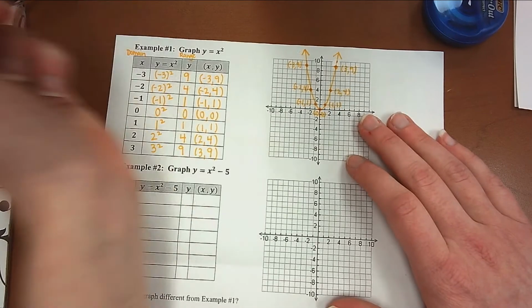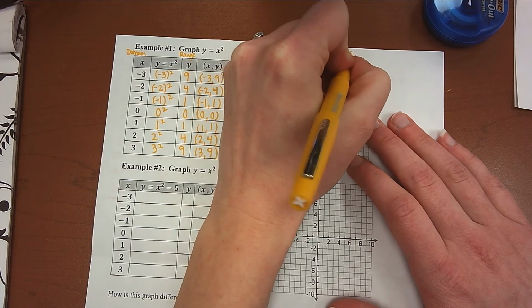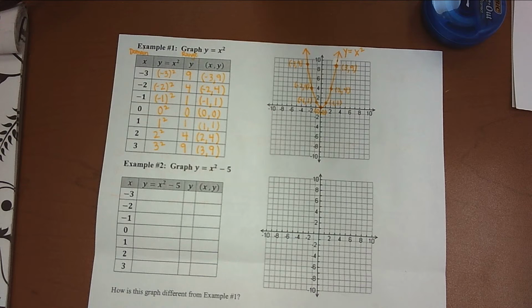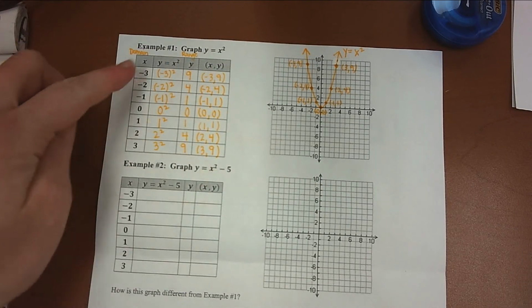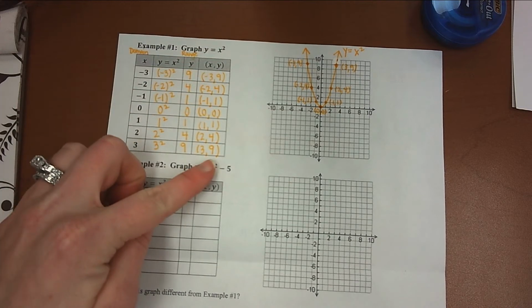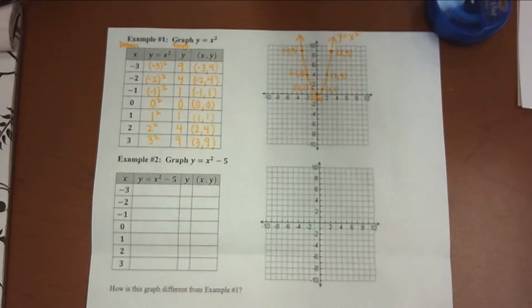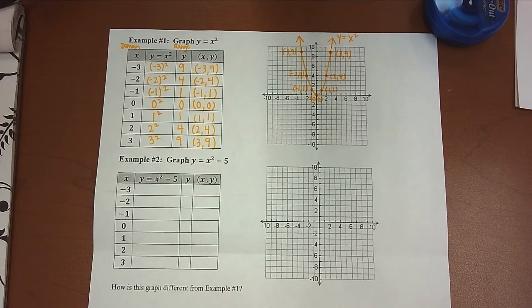And then we can label our line at one of these arrows, y equals x squared. And we've graphed our nonlinear function by using a table. So we plugged in values. We found our x, y coordinates. We graphed our x, y coordinates and connected them with as neat of a line as we could.